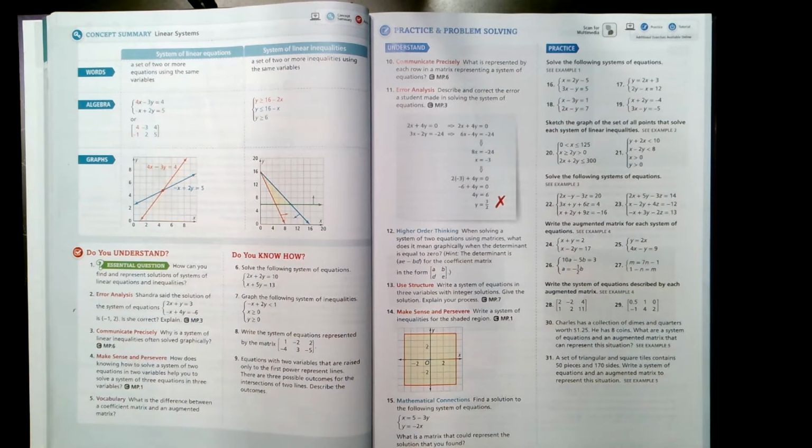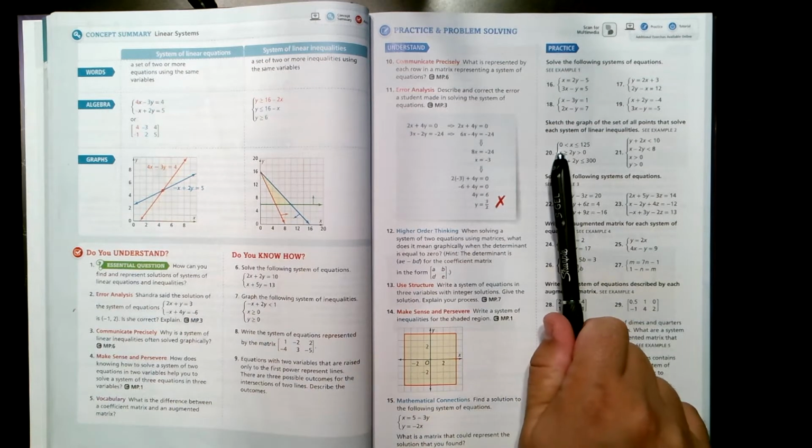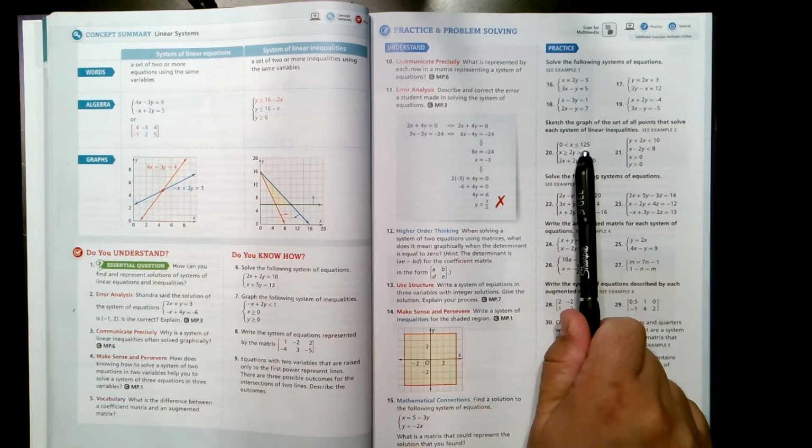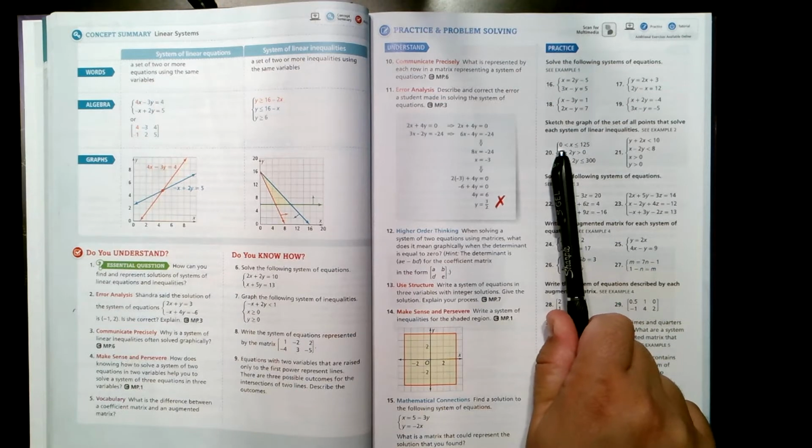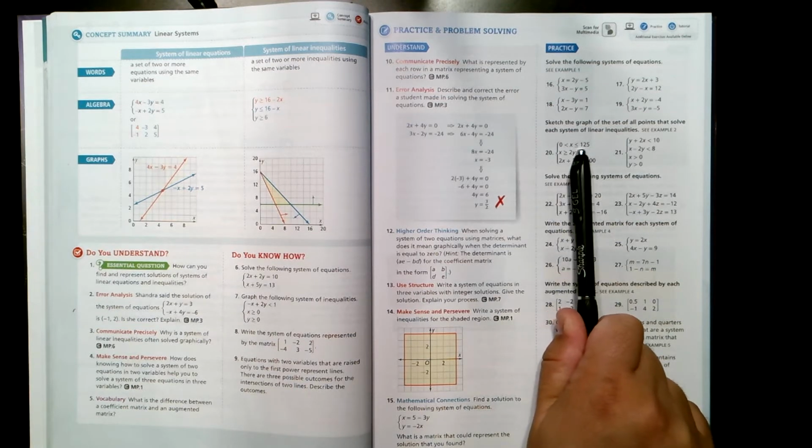The first inequality is wanting you to include everything on your graph, all your x values from 0 all the way up to and including 125. So you're not including 0. I know that because it's strictly less than, but you're going from 0 all the way up to and including 125.